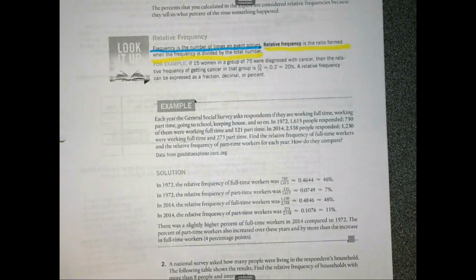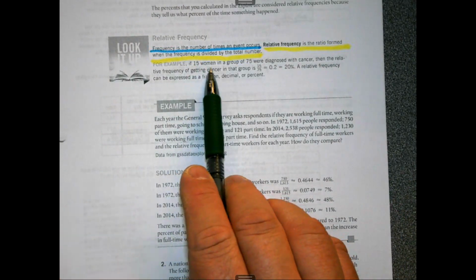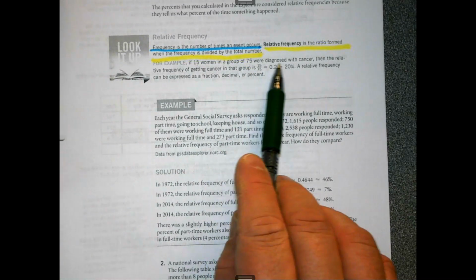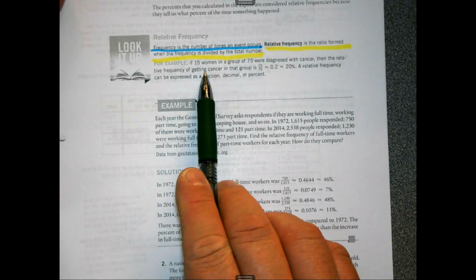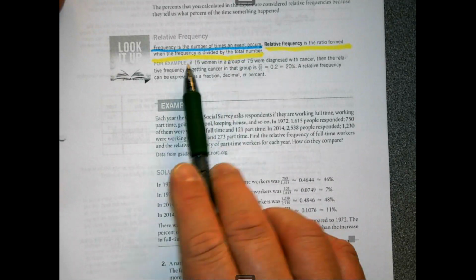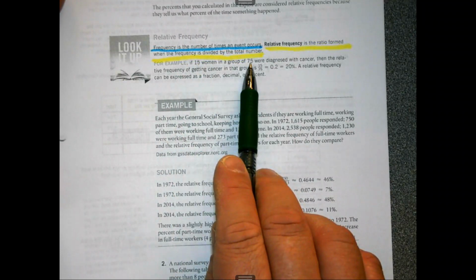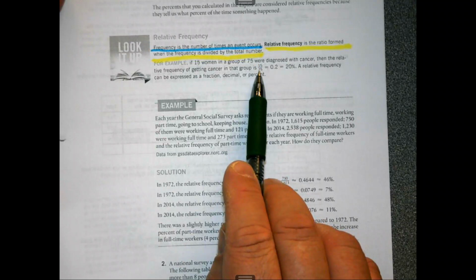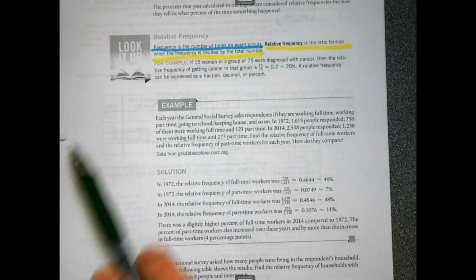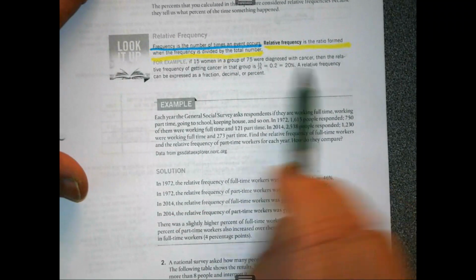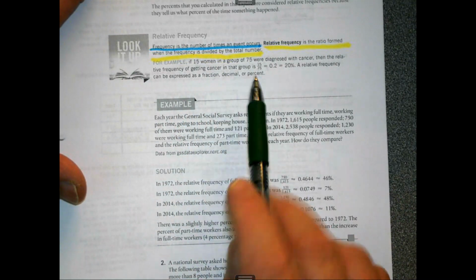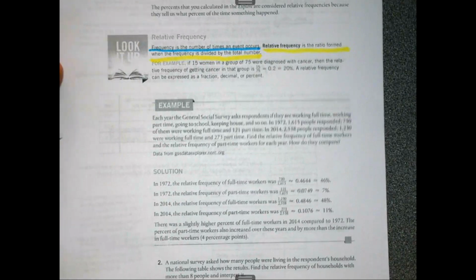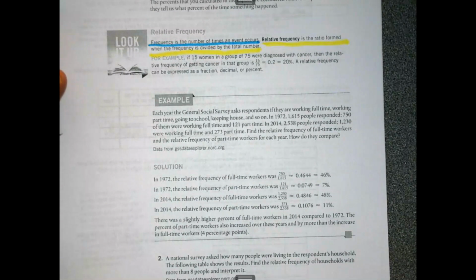For example, if 15 women in a group of 75 were diagnosed with cancer, then the relative frequency of getting cancer in that group is 15 out of 75, 15 divided by 75, which is 0.2 or 20%. A relative frequency can be expressed as a fraction, decimal, or percent. Oh boy.